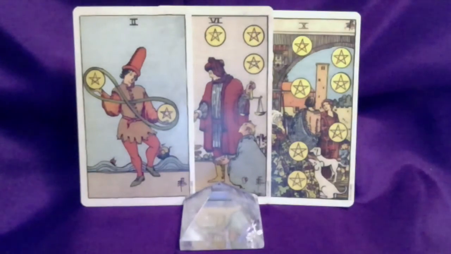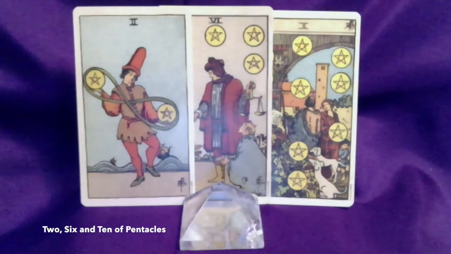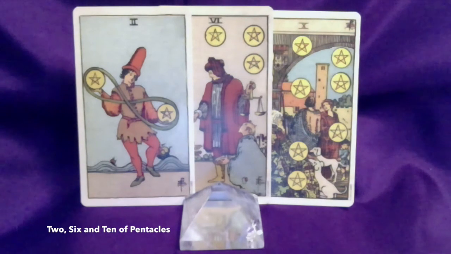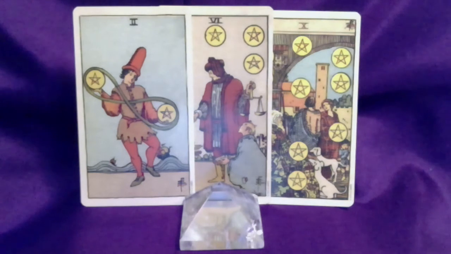All right, here's an example. If somebody asks you a question about a relationship and they want to know what's happening in a current romantic relationship that they have, typically for relationships we're looking at cups, or water, as a key indicator of the emotional element and the emotional bond or the feelings that we have for that individual. So we know that cups are kind of in the realm of relationships, typically speaking.